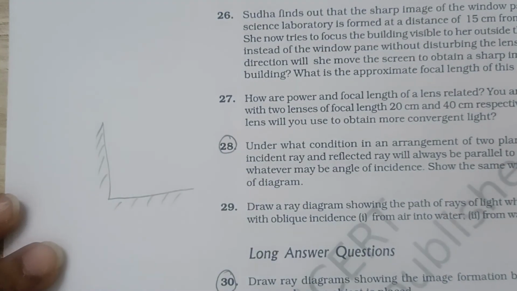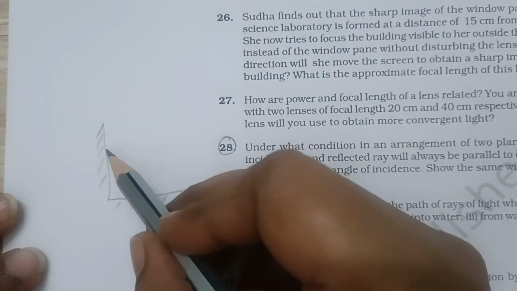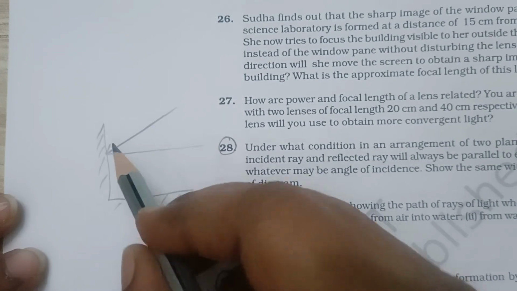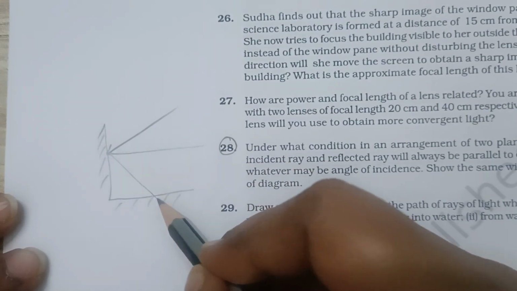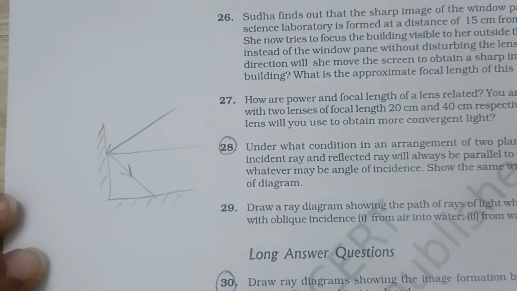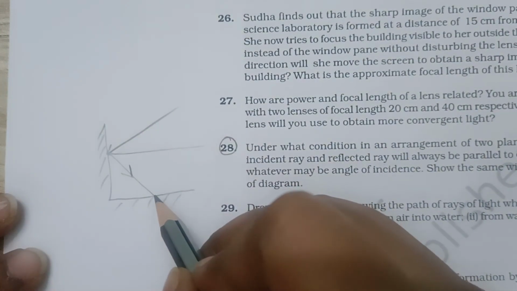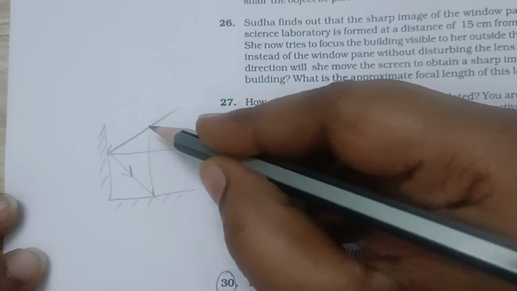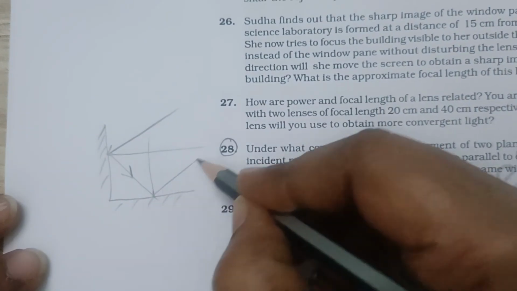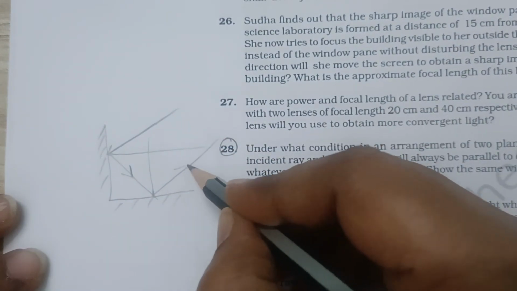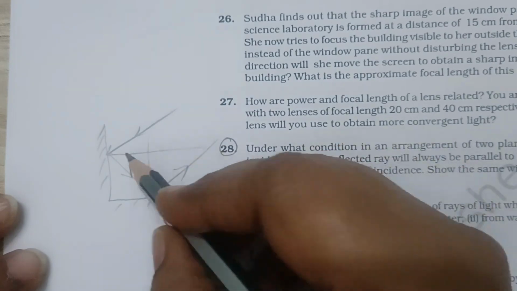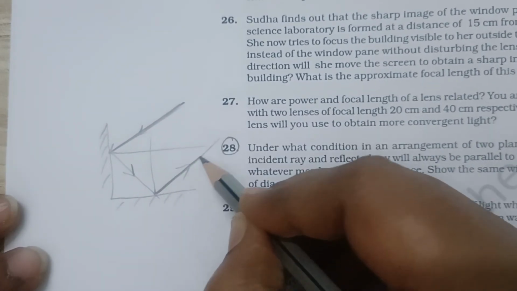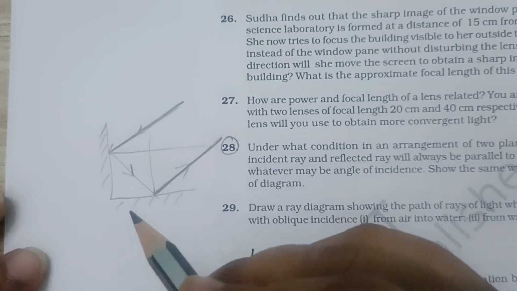When it is placed at 90 degrees, for example, this is your incident ray, this is your normal. So the reflected ray will be like this, right? So this is your reflected ray. Again, this is your plane mirror, this is your normal and this is your reflected ray. I'm just approximately drawing all this. Even then you can see this is the incident ray and this is your reflected ray. It looks like parallel, right?